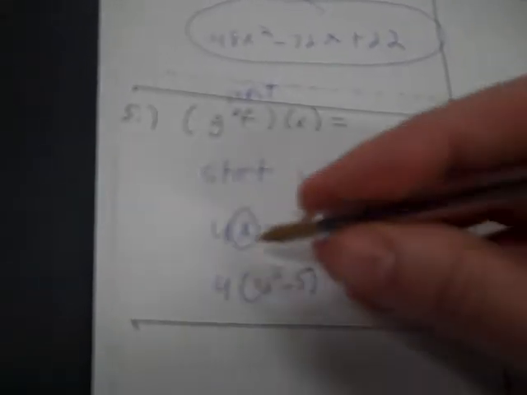Parentheses, no, I can't subtract those. Exponents, yeah, I have one, but it just belongs to the x, so I don't need to worry about it. Multiply, yeah, you got to take 4 times this binomial here. 12x to the second minus 20, and then minus 3. Now add or subtract like terms. Negative 20 minus 3 is negative 23. Don't put an x on that, okay? And then I insert negative 7 into the expression.